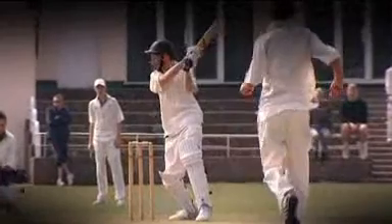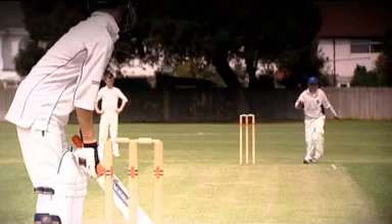When the boys go out to bat there, we tell them basically to run as much as they can, but it's all about risk assessment. If they can angle the bat and hit the ball into gaps, there's less risk and they're more likely to stay in.